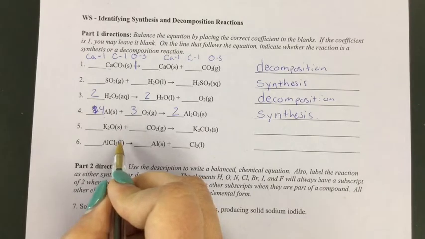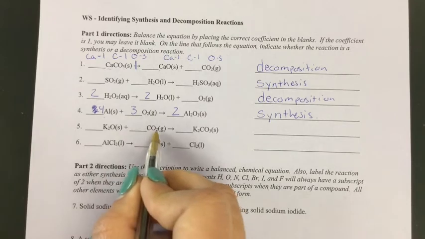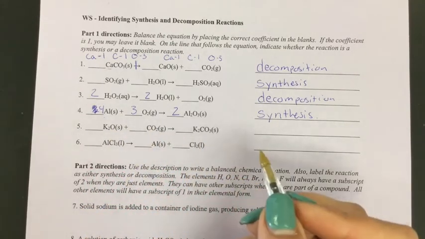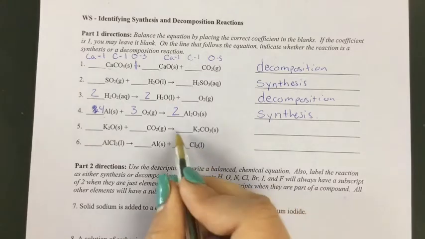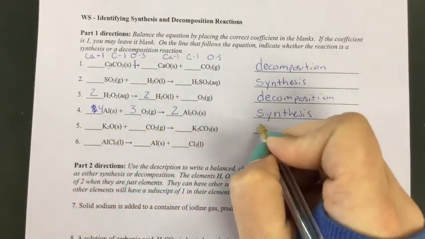For our next guy down here, I have 2 potassiums, 3 oxygens, and 1 carbon. The same on the other side, so that one's already balanced. And this would be a synthesis reaction because I have 2 things going to make one thing.